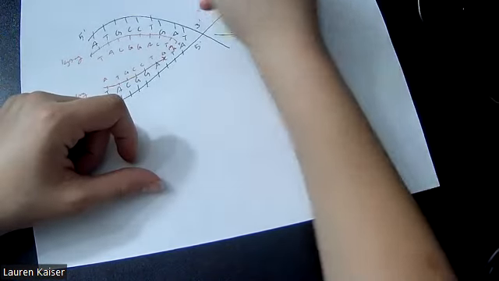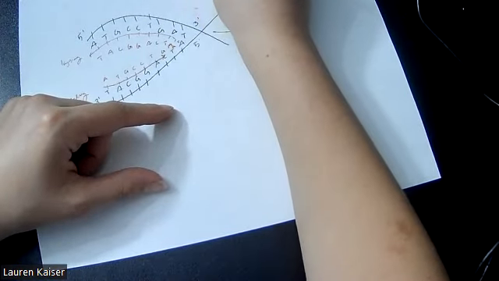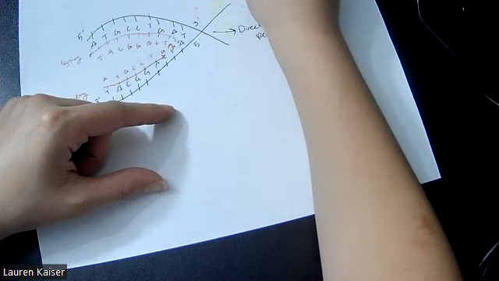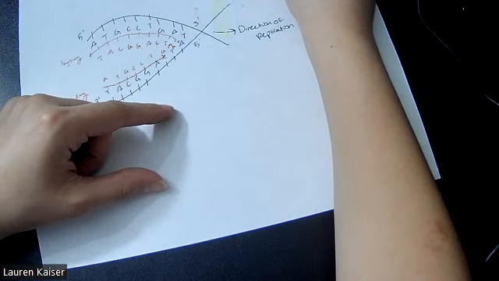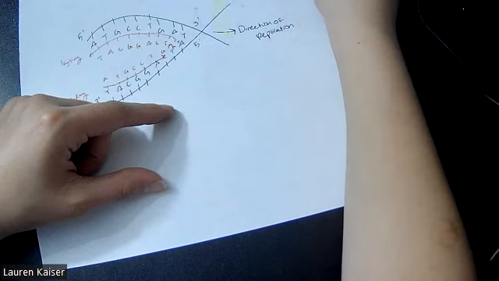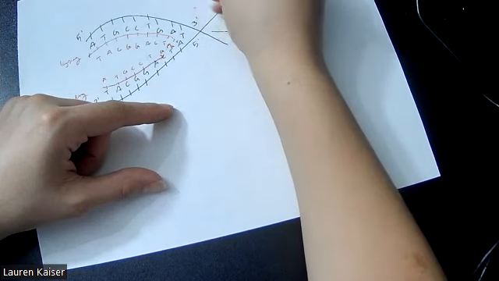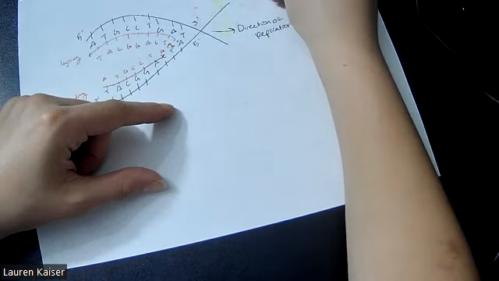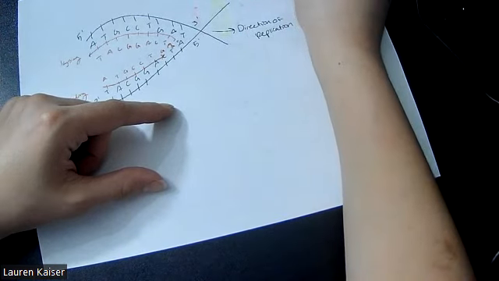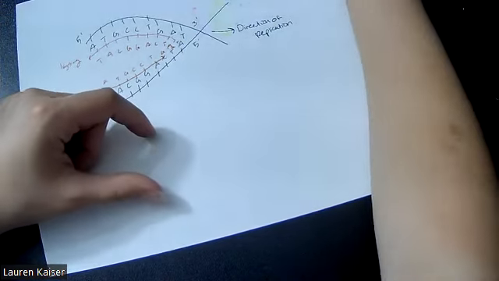All right. And this is only after that ligase has come through and sealed the DNA sugar phosphate backbone together. Alrighty.